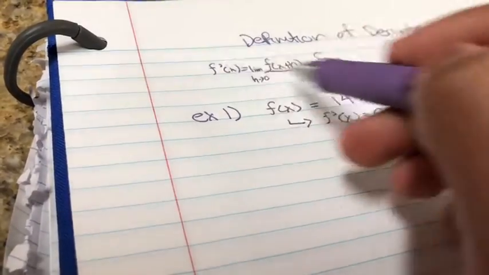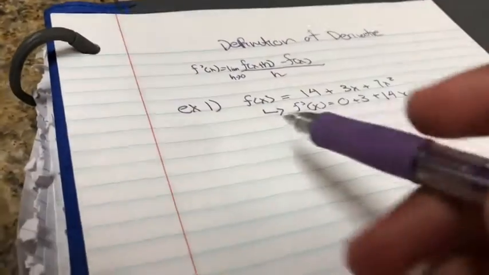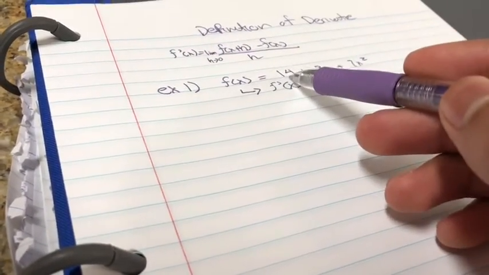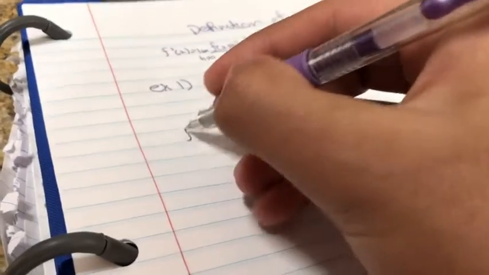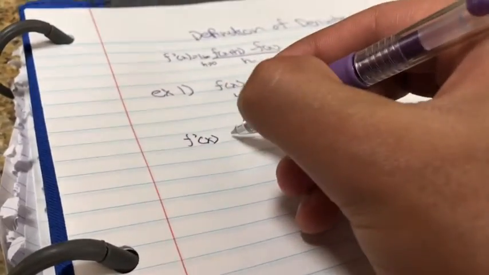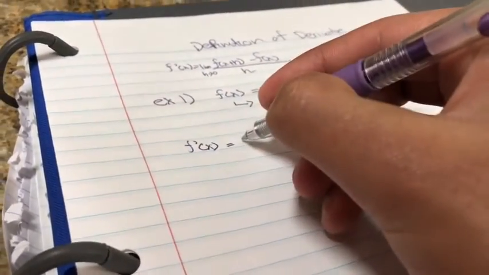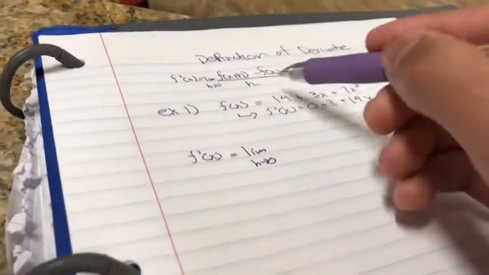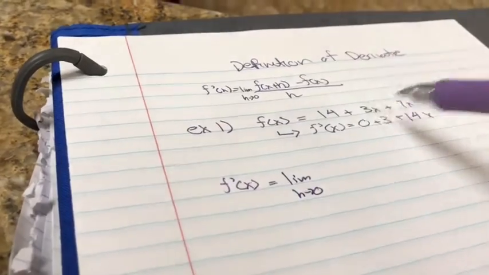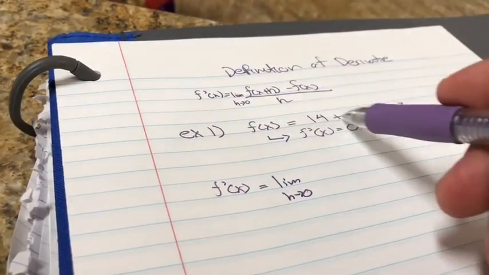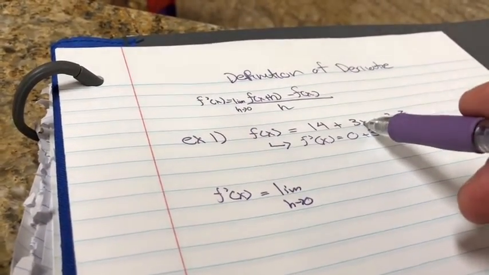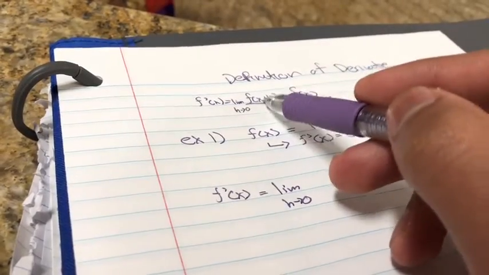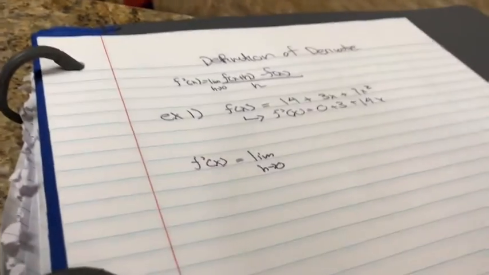So according to this equation right here, taking the original function, we need to first set it equal to f prime of x equals the limit as h approaches 0 of, and now for the first step, every time you see an x in the original function, like here and here, you're going to plug in an x plus h instead of an x.